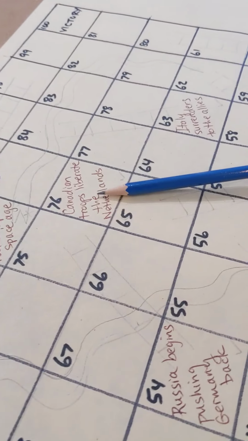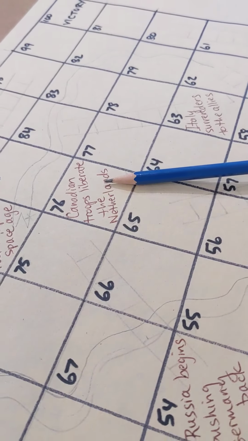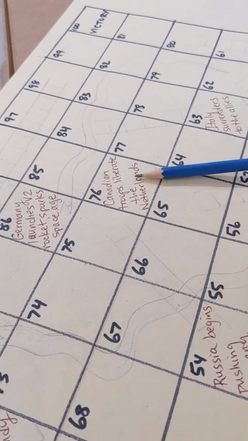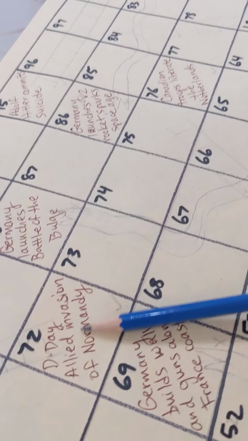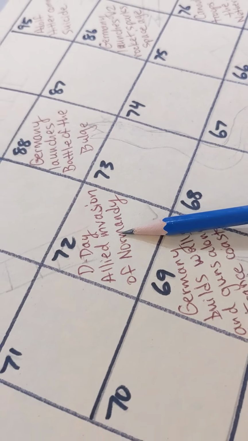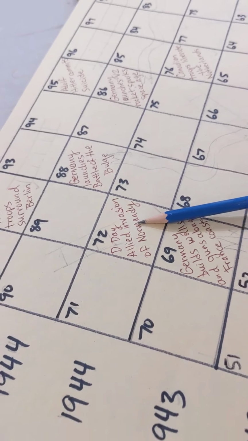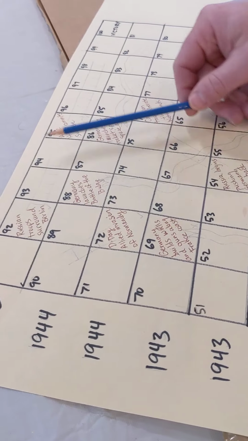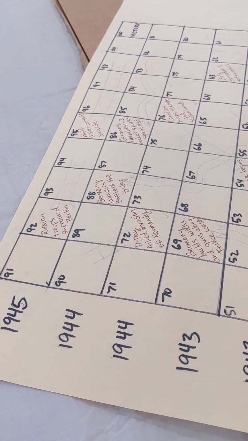Canadian troops liberate the Netherlands, which means we were in charge of kicking the Germans out of the Netherlands. The D-Day invasion is the big one that opened up the war inside Europe, so that we can start the road to victory. So here we have a total of 20 points that I've made.